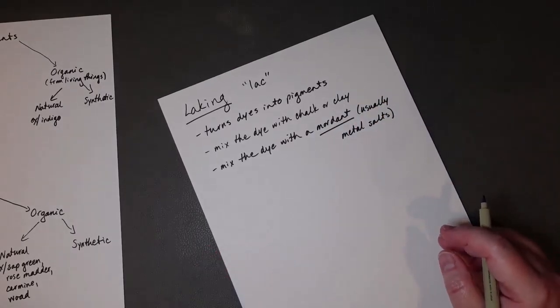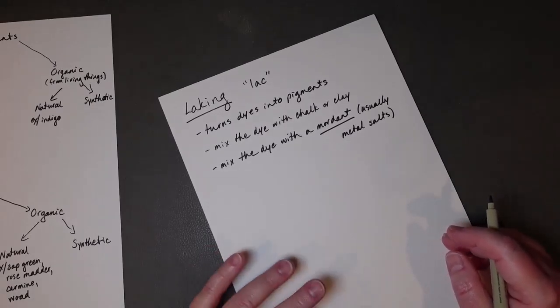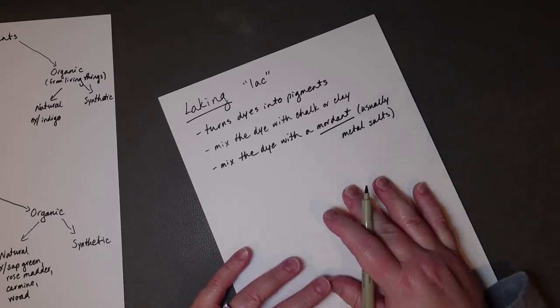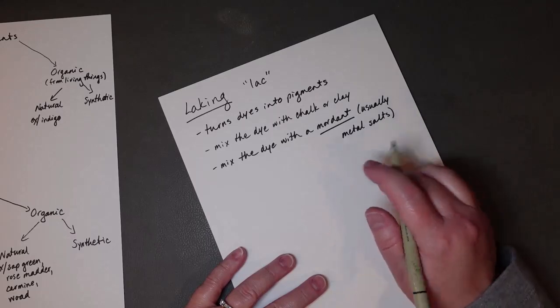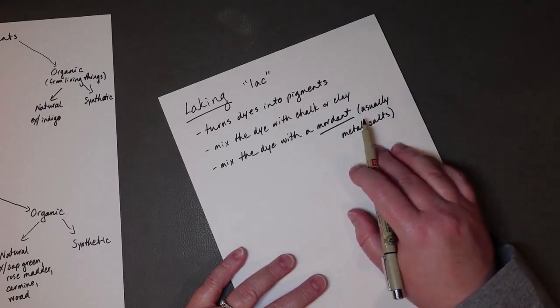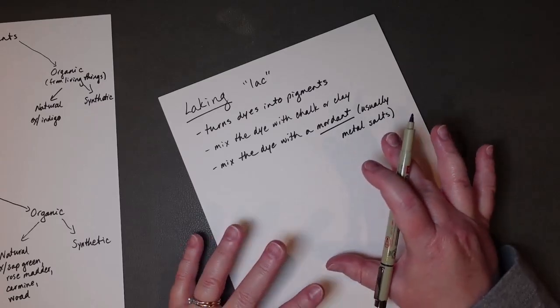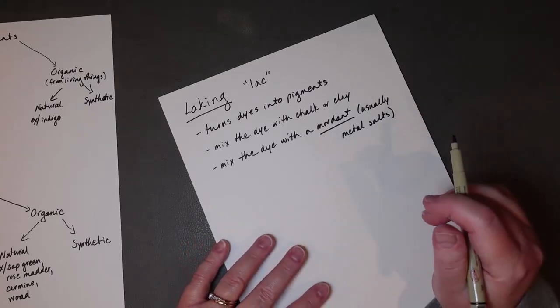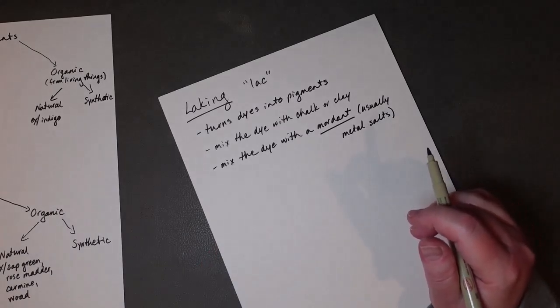When we say salt in chemistry, we don't always mean table salt. It can be a word we use to talk about other chemicals. So I'm not talking about table salt here. But yes, a mordant is a compound that's going to have some metal in it, certain kinds of metal. What are some common metals used for a mordant?